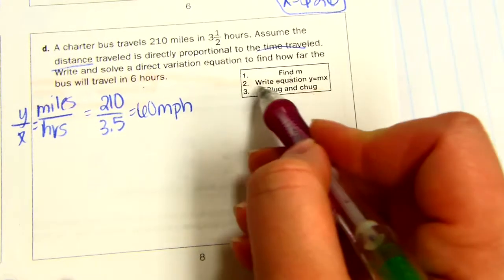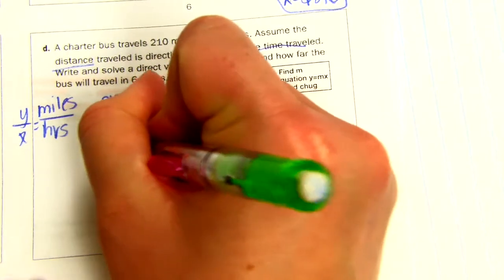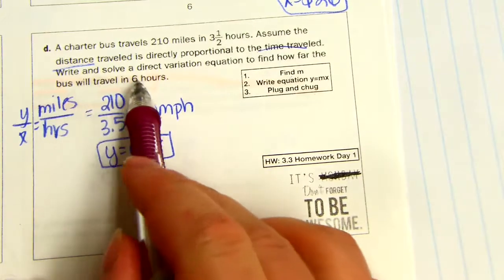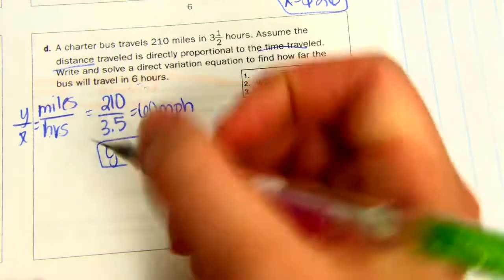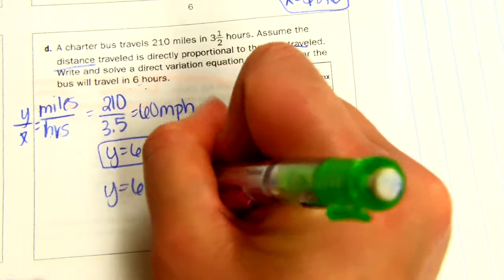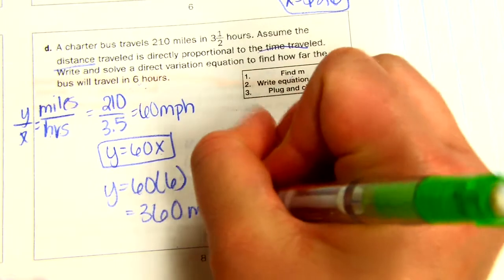So we found m. Write an equation in y equals mx. So our equation is y equals 60x. Now it says plug and chug. How far will it go in 6 hours? Well, hours goes with the x, so we plug 6 in for x. 6 times 6 is 36. Add the 0. 360 miles.